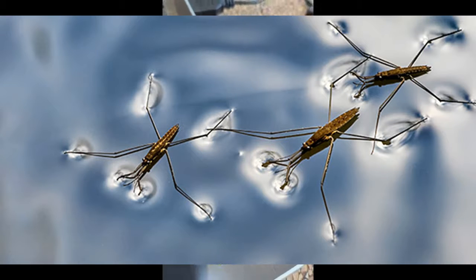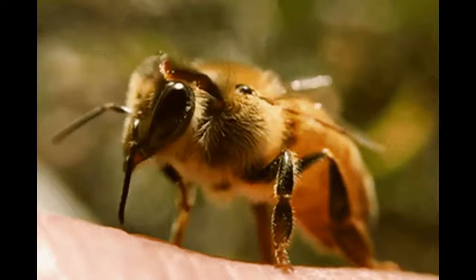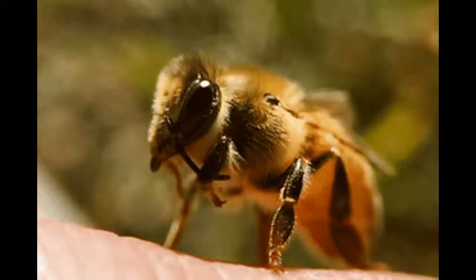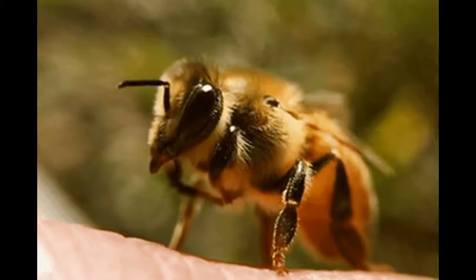Bugs and insects are a very important part of the health of a watershed. Aquatic insects are a crucial part of a stream ecosystem and can be used to easily quantify the health of the stream. But we're not talking about aquatic insects today. Terrestrial insects are important for watershed health too.